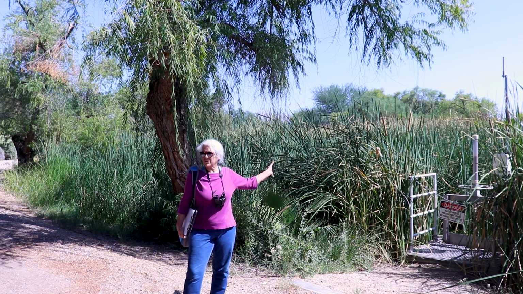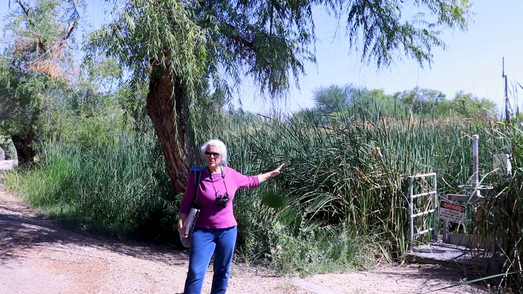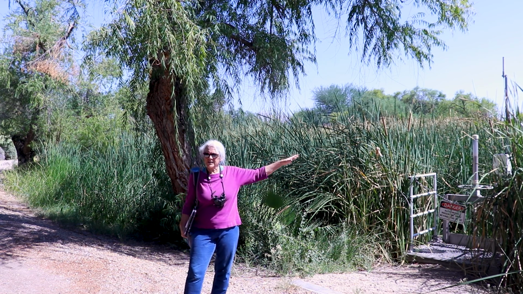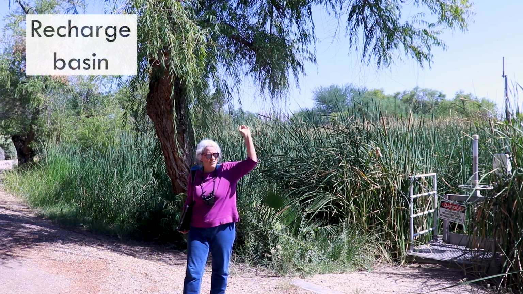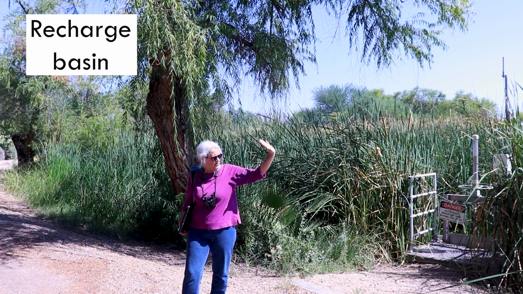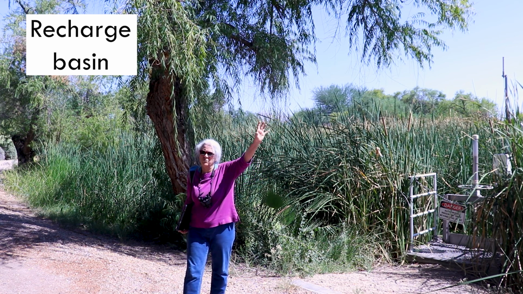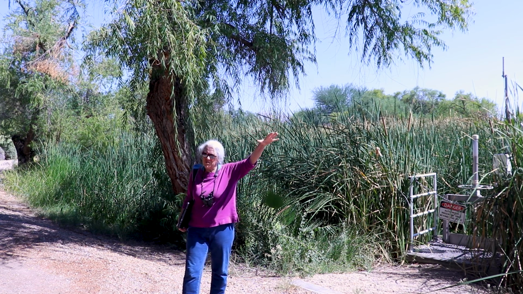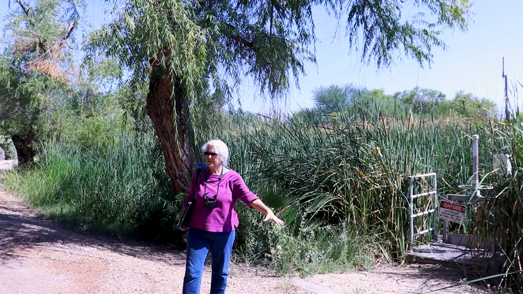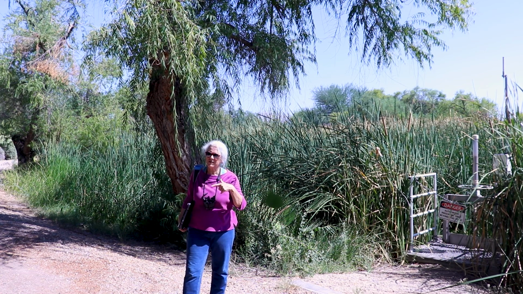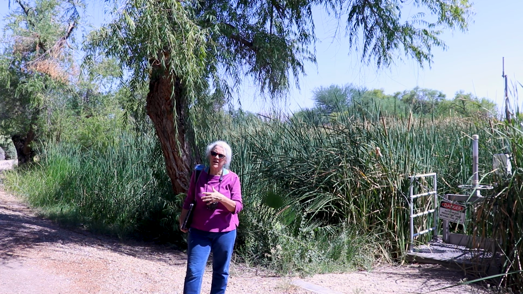And then sometimes you can't even see the movement, but the water proceeds slowly through this system, and at the right time it's then moved to recharge basins, which are within sight of here, between this marsh and the Santa Cruz riverbed over there. From there, the water is allowed to sink into the ground, and then as needed it can be pumped back up, chlorinated, and typically used for irrigation.